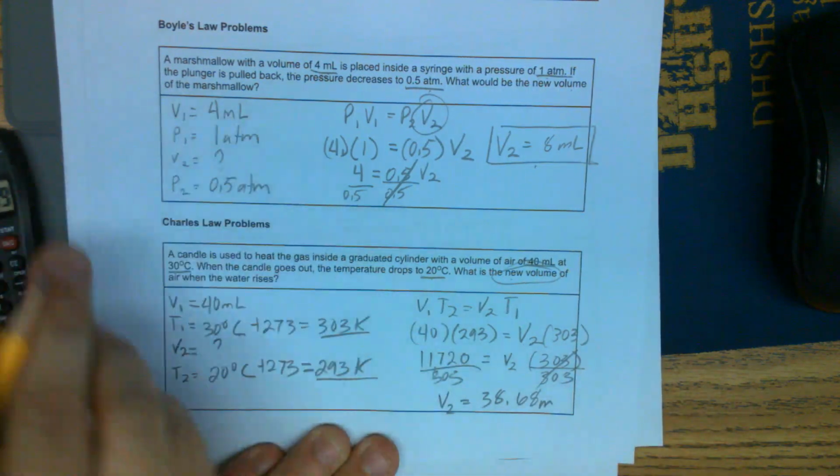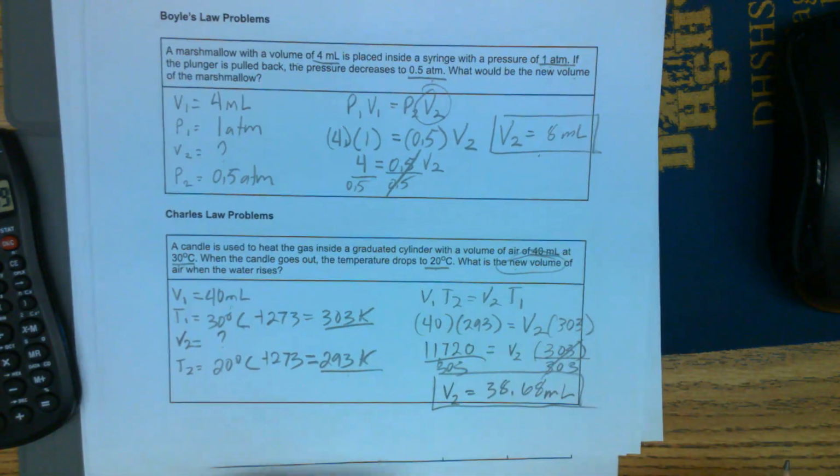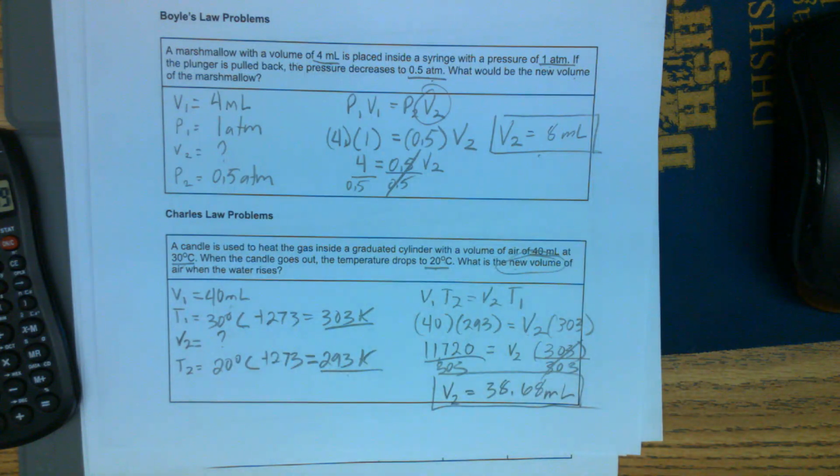milliliters. We check our unit, milliliters. So we see that it goes down by a little bit. If you had used Celsius, you would have gotten a lot bigger of a change.